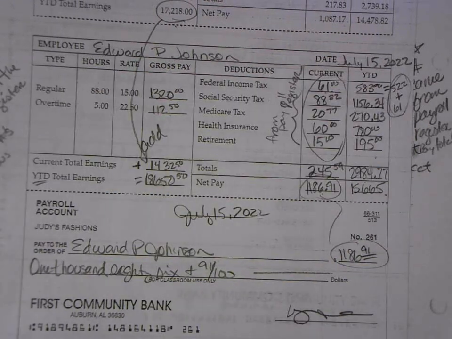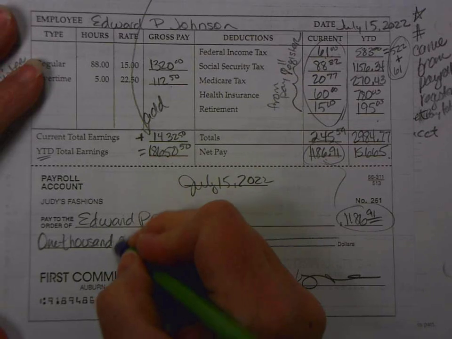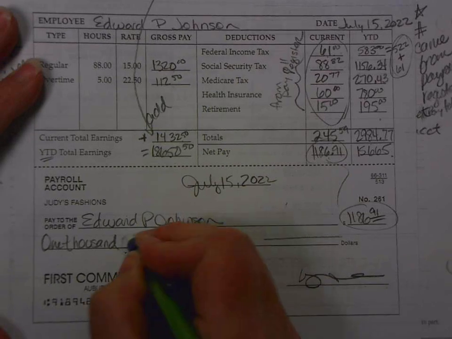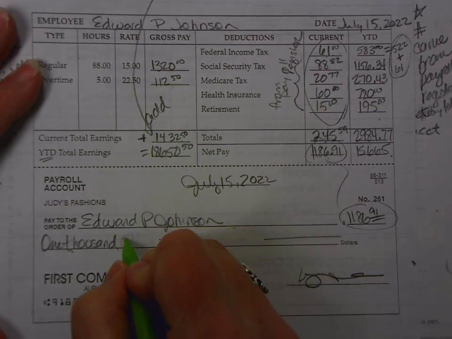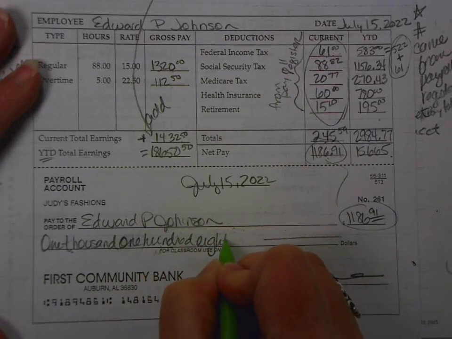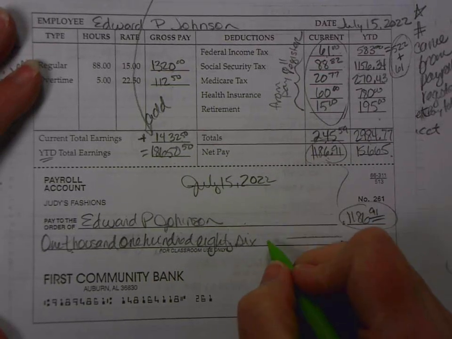Yeah, if he's recorded in our employee records that way, then yes, we would put it just as it is. Oh, yeah. Thank you. That's why I write in pencil. 1,186 and 91.